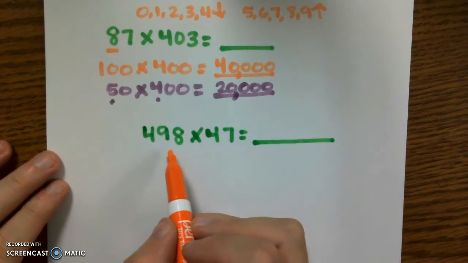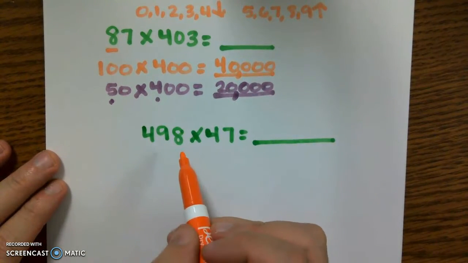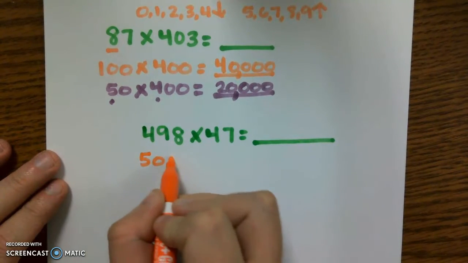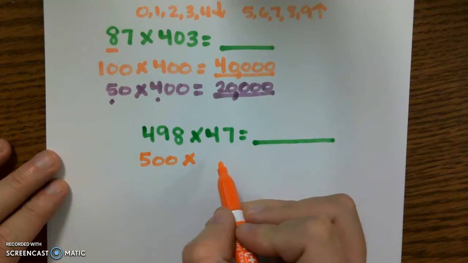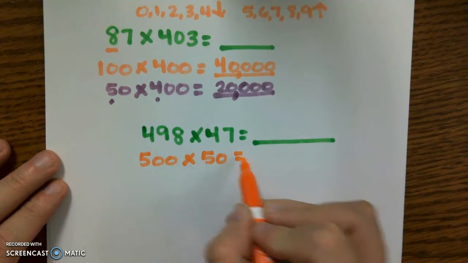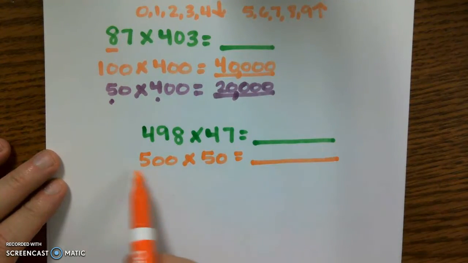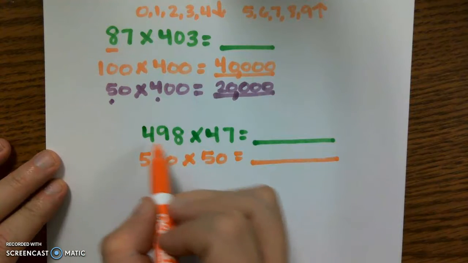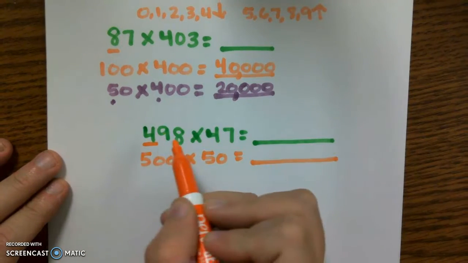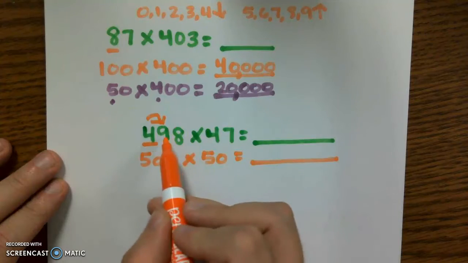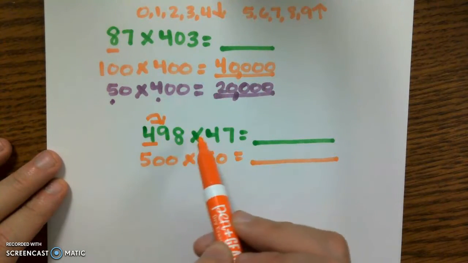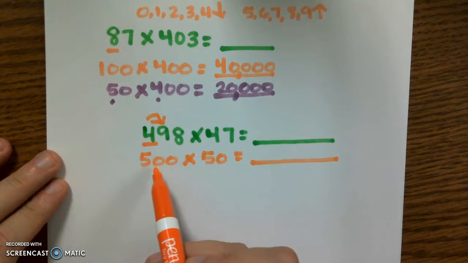498, that is 2 numbers away from being 500. So I'm going to go ahead and make it 500. And if I look at 47, I think that's close to 50. So what I did here was I rounded up both numbers. I rounded 498 up to 500 because if I was looking at this hundreds place, I'm looking back at the 9. 9 tells me to round up, make this a 5. I can drop these two numbers, make it a 0, so it's closer to 500.